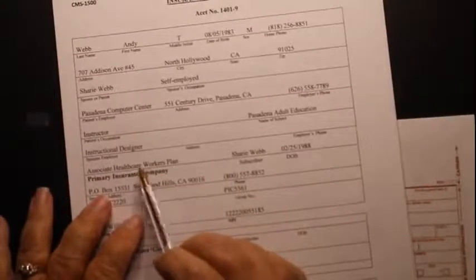All right. So the very first thing we're going to do is we're going to put in the name and the address of the insurance carrier. So let's look here on the patient's record. Primary insurance company. We see Associate Healthcare Workers Plan. So that's the name of the insurance carrier. So that's what we're going to write.